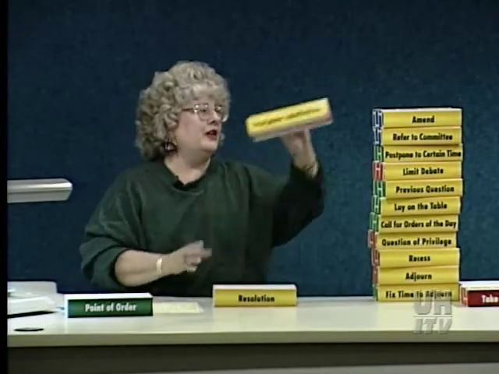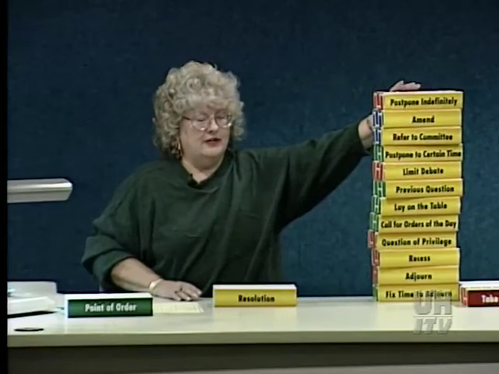Either way, you get it disposed of, and you're back to the main motion, either as amended or in its original form. The last thing that you get to is that main motion. It's open to discussion again. It's open to amendment. And maybe we're all the way back to here, and someone says, I move to table the motion. Is that in order?